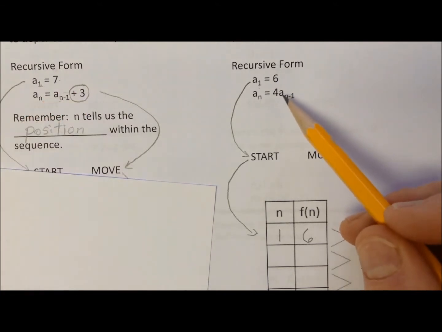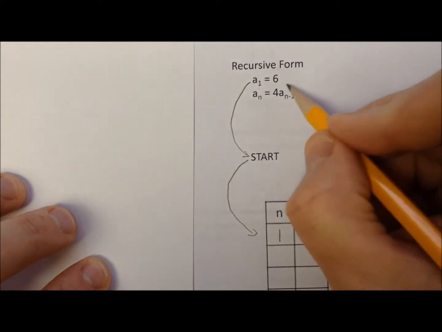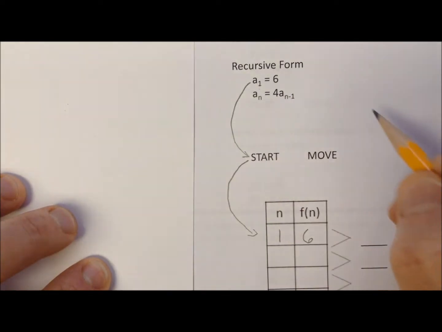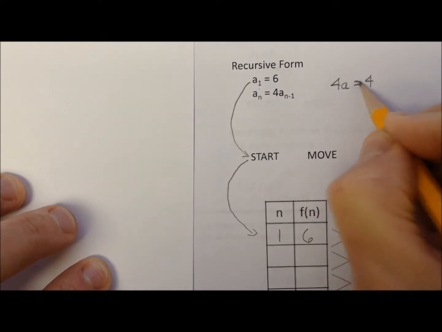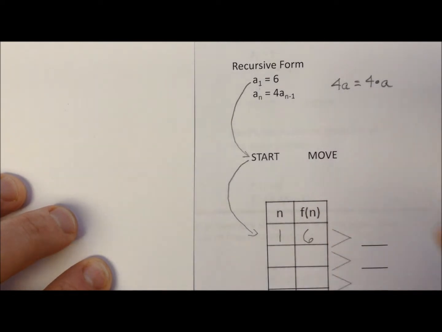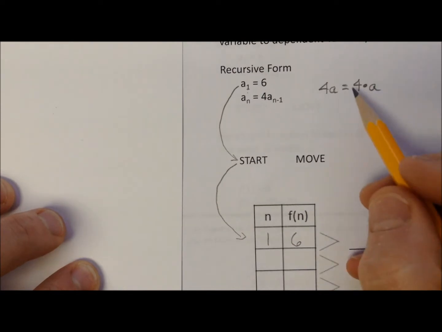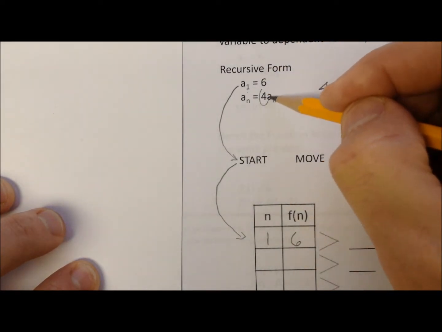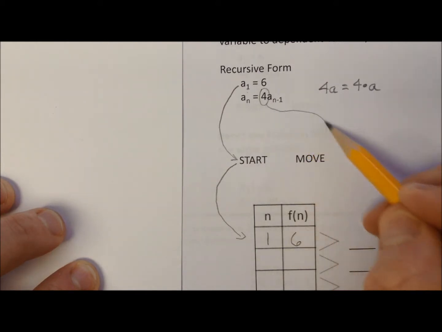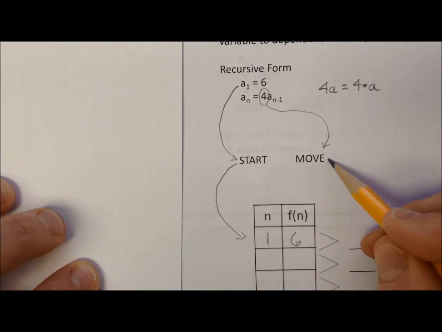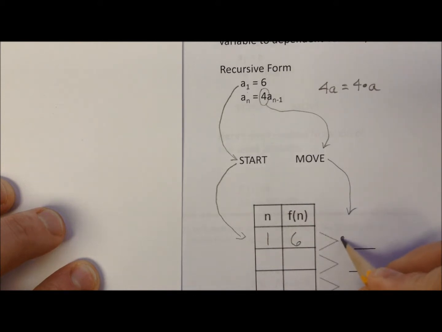What I do see is this 4 squished next to the A, and if you remember, 4 squished next to an A really is 4 times A. So knowing that it's multiplication, that's how I'm going to move. I'm going to move each time times 4.